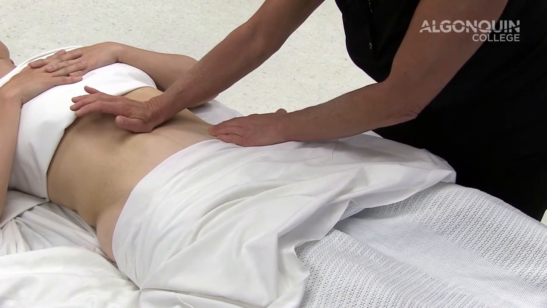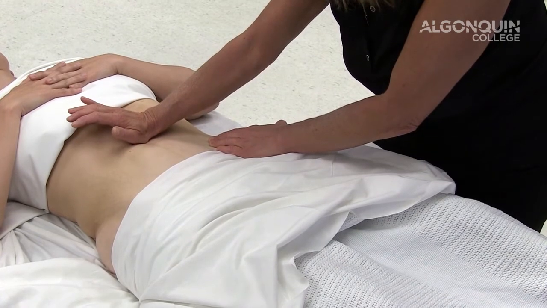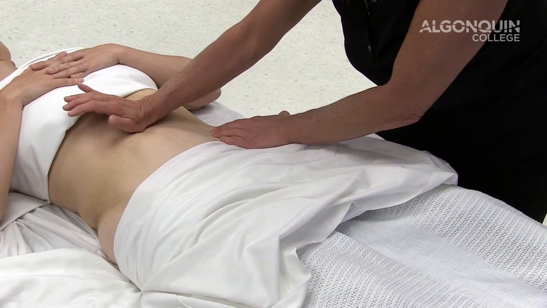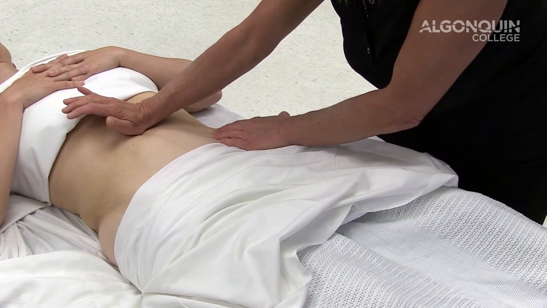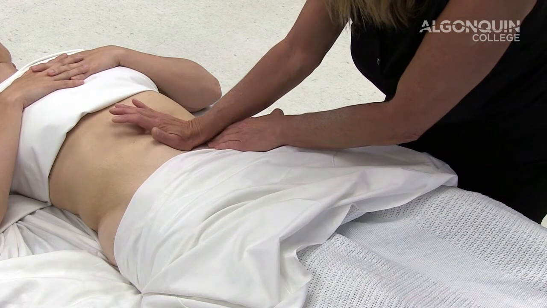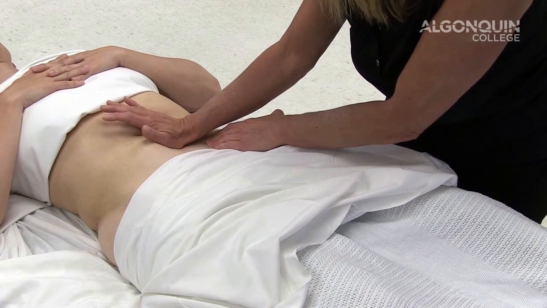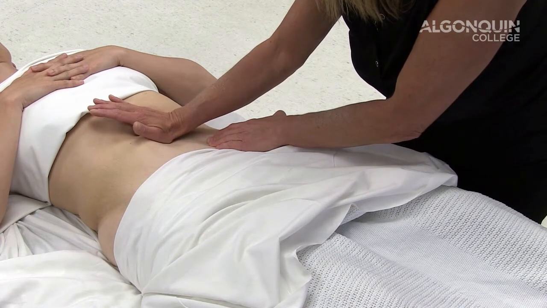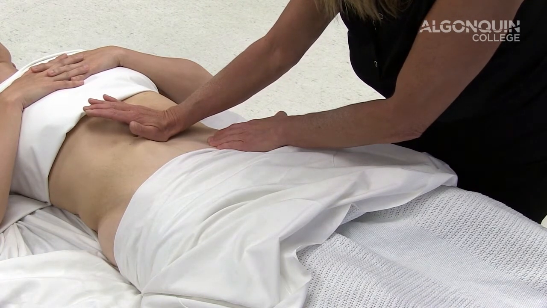Slow rate, 5 seconds or longer, to create that stretch to the connective tissue. Again, our goal is to increase extensibility, decrease pain, increase joint movement, decrease trigger point activation.